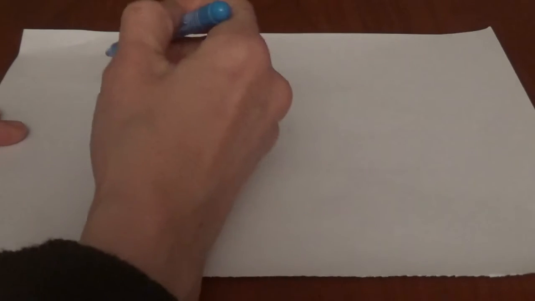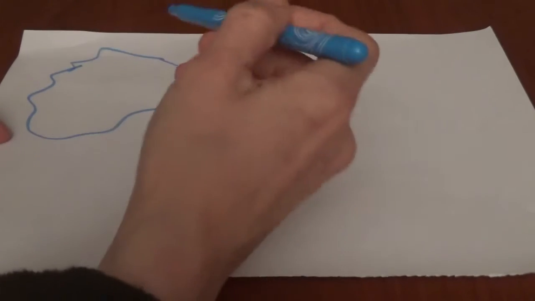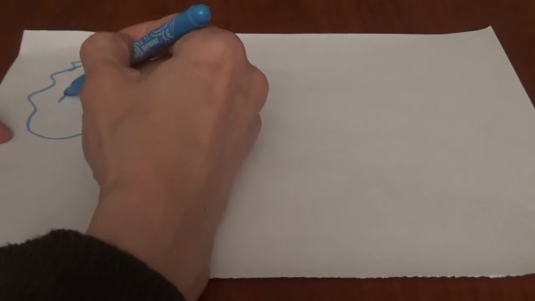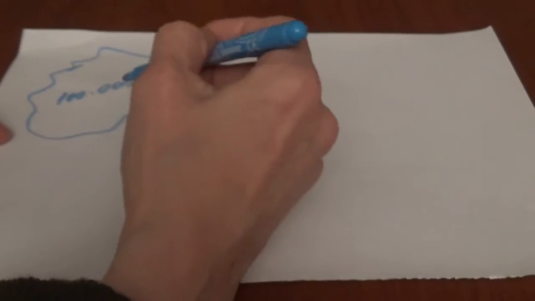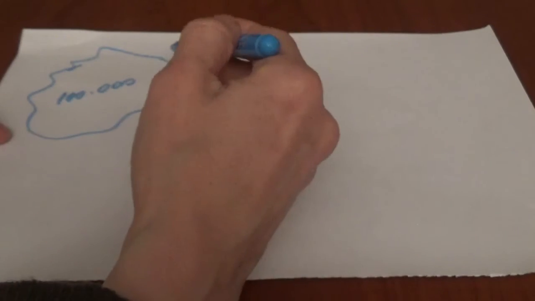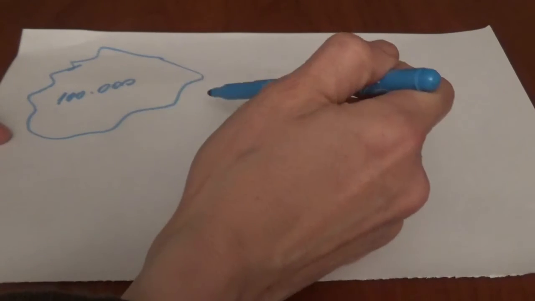Hi again. I will try to explain why we divide by n-1 when we are calculating the sample standard deviation or sample variance. Now, let's think that we have a population. There's a daily production of, let's say, 100,000 items. So, as we said before, because we cannot measure all the items, we need to take a sample.